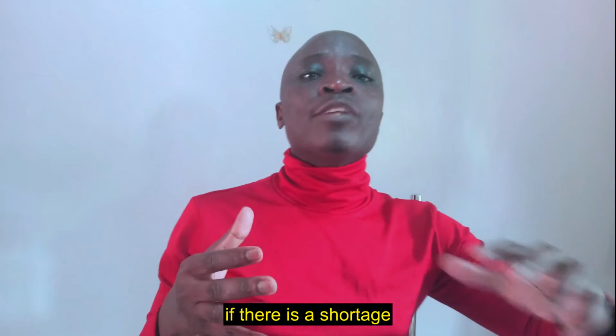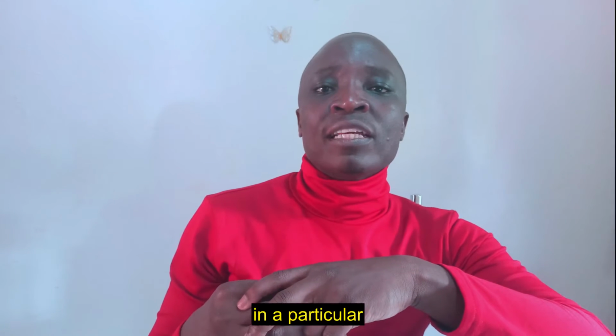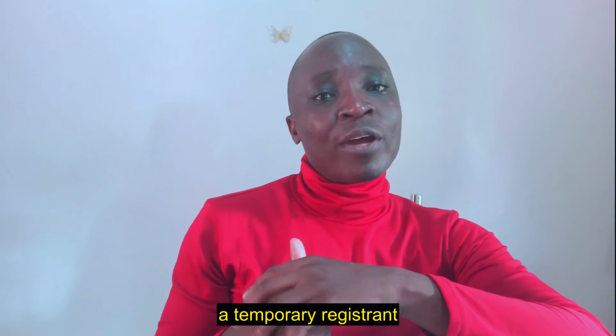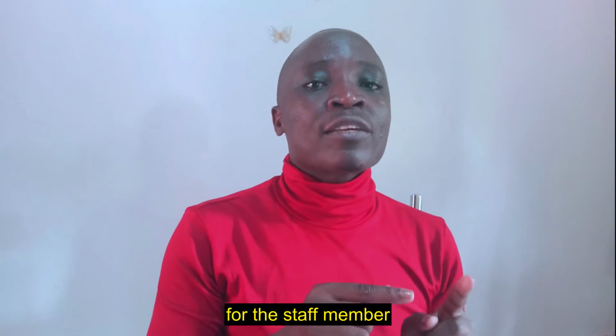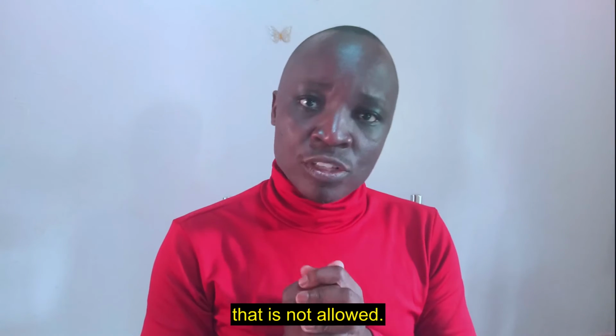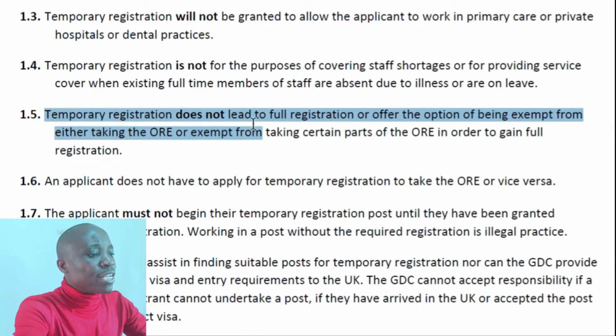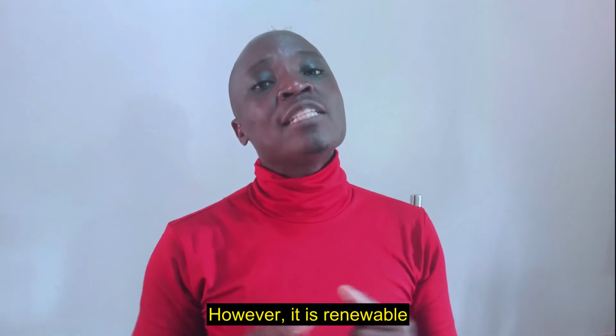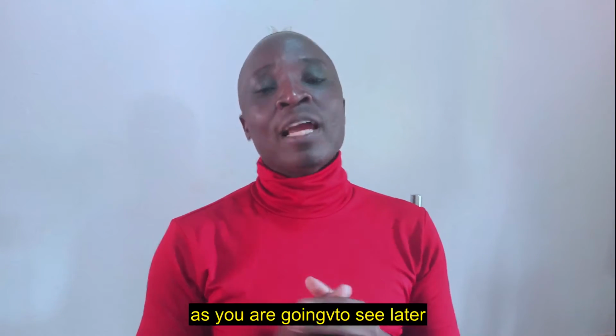Meaning that if there is a shortage of staff in a particular hospital or university where a temporary registrant is available, he is not to be substituted for the staff member who is missing or is on sick leave, or even because of understaffing. That is not allowed. Okay, temporary registration does not lead to full registration. This is also another major difference with provisional registration. However, it is renewable and it can be used for a significantly long time, as we are going to see later.